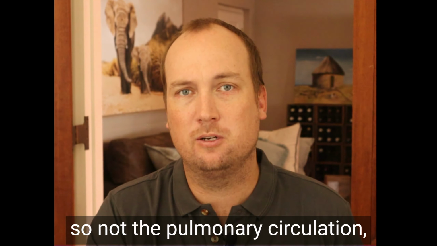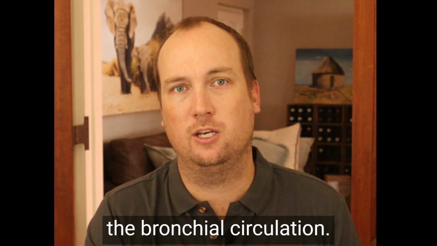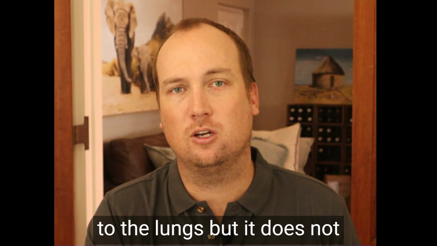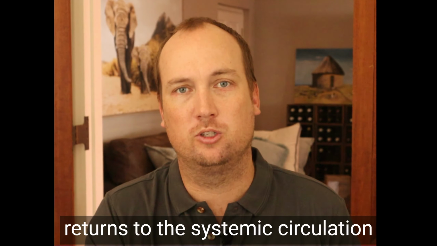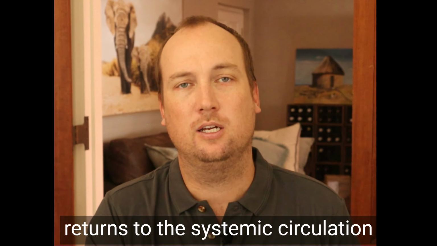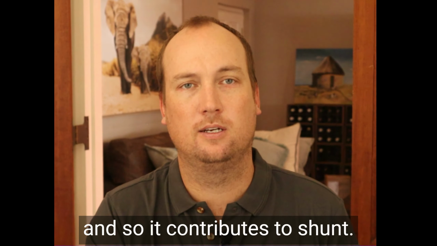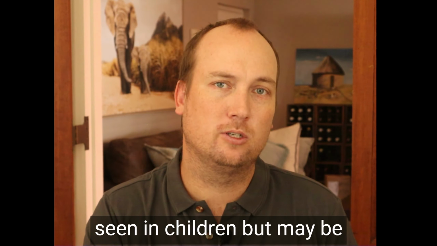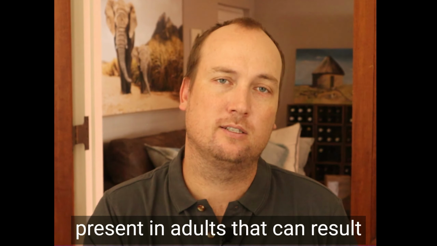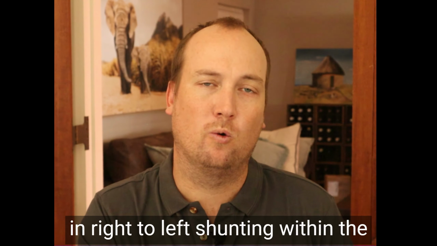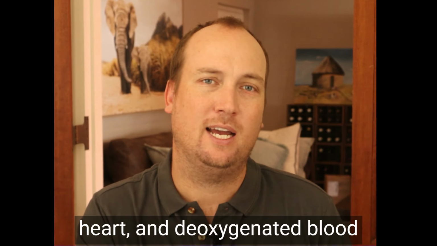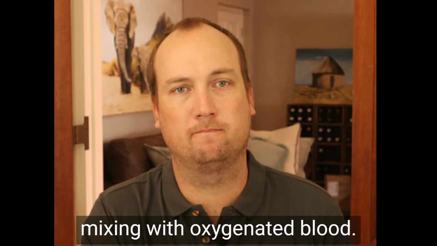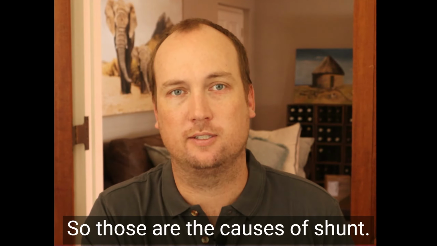So not the pulmonary circulation, the bronchial circulation. And this blood takes nutrients to the lungs, but it does not become oxygenated before it returns to the systemic circulation. And so it contributes to shunt. And then there are certain cardiac abnormalities that are usually seen in children, but may be present in adults that can result in right to left shunting within the heart and deoxygenated blood mixing with oxygenated blood. So those are the causes of shunt.